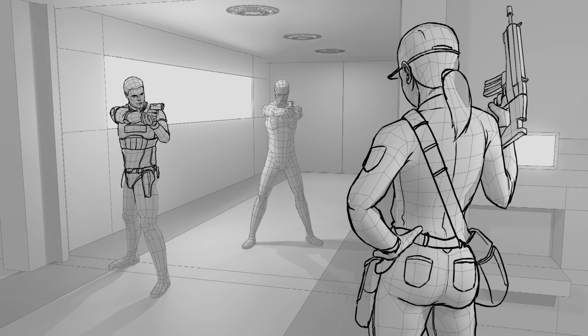The other thing that I find very important is to just make sure that you know your characters well, know what they're wearing.